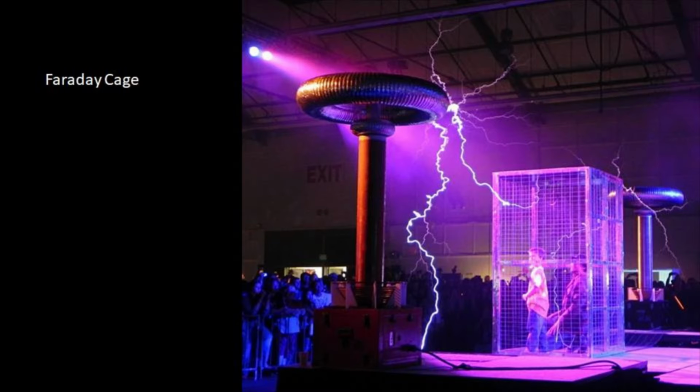We're not so aware of the upward moving current because it's usually in dark mode. That's something we'll talk about later. We see the downward coming one because it's in glow mode or arc mode. We see that, as you see in this picture, with the lightning hitting that cage and going down to the ground.